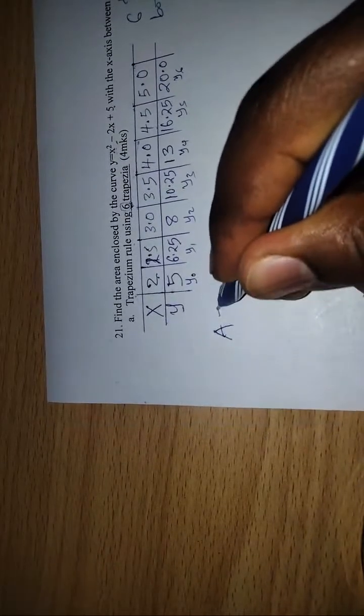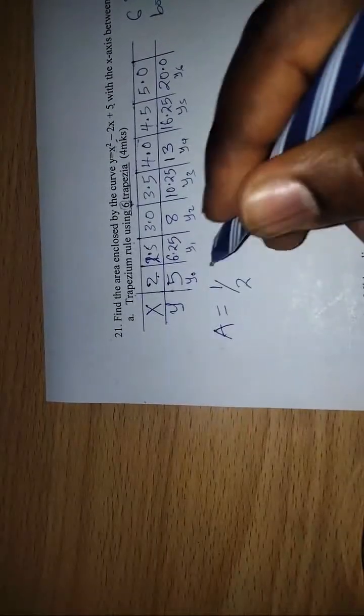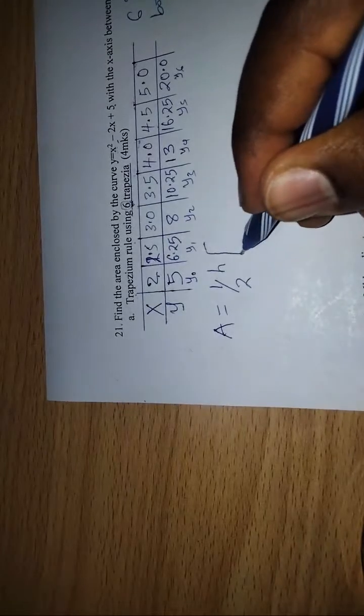Therefore, I'm going to use the formula for the trapezoidal rule, which is given by f h. Then I open the curly brackets: y0 plus yn. This is the general formula. Then plus 2 multiplied by the other values of y, y1 plus y2, and I continue until the value of y just before the last one. Then I close my brackets.